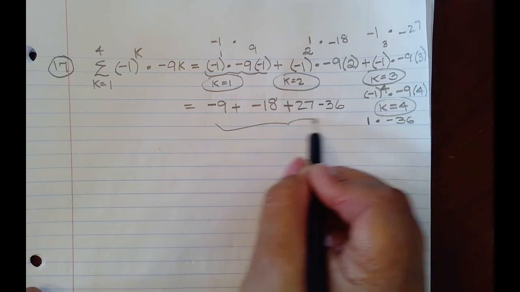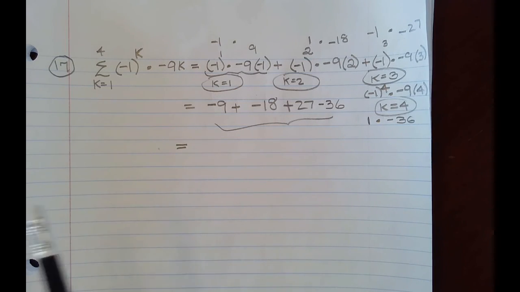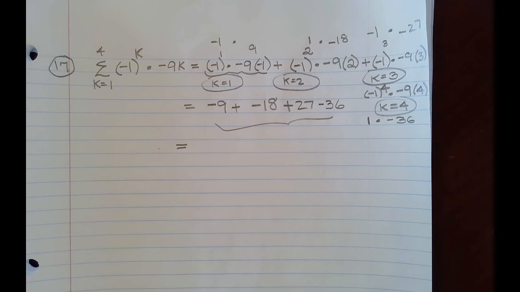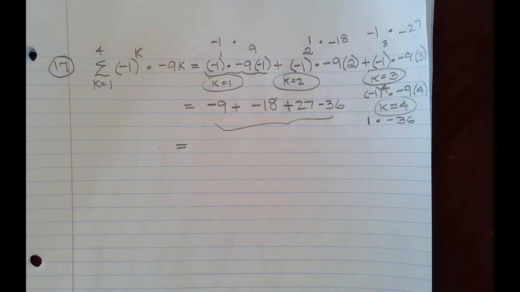So when I add all these together, I will find the sum of the 4 terms produced as we let k spin from 1 to 4. Okay, so just pop those in your calculator. And let's see.